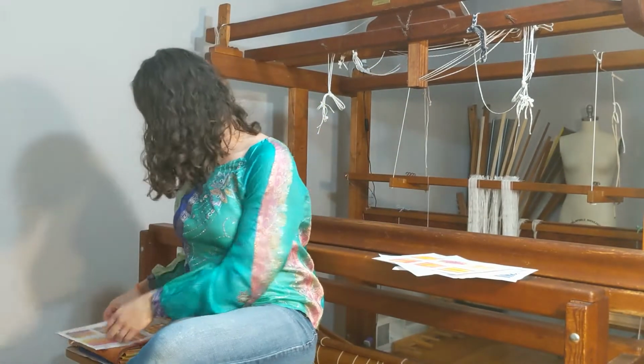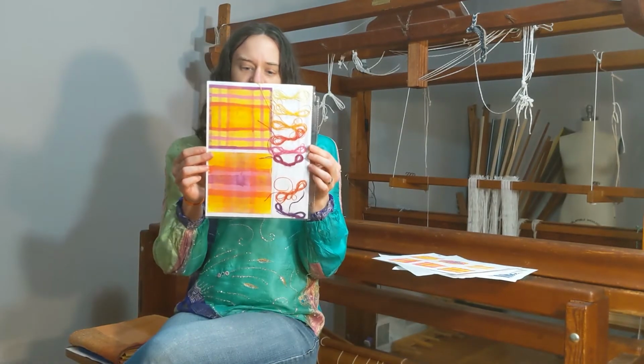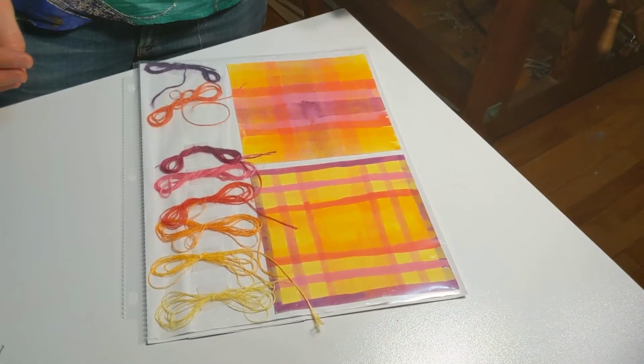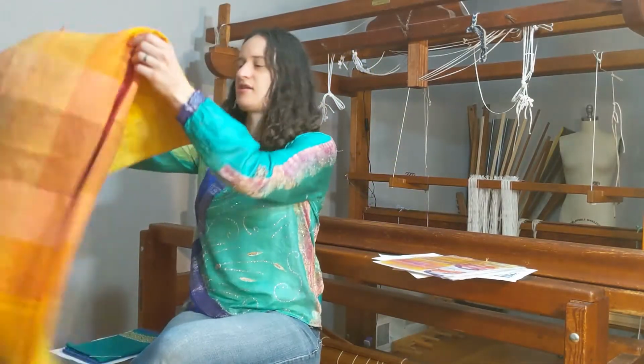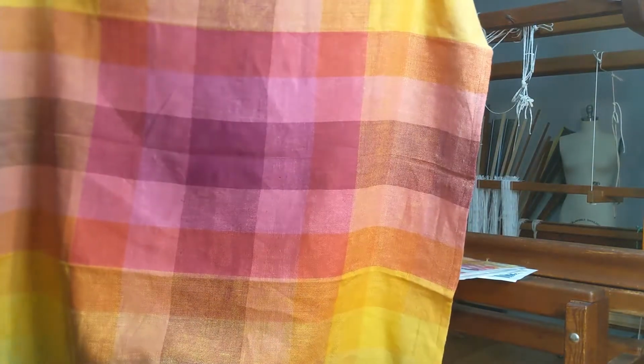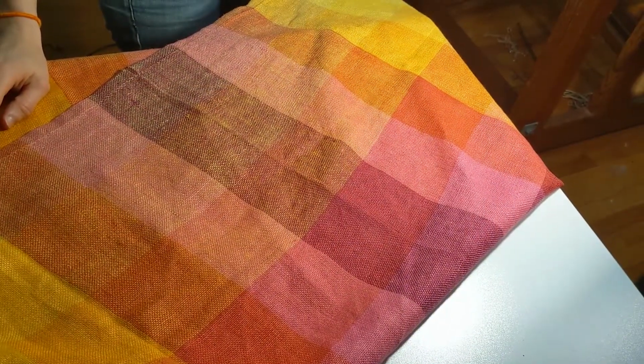So that was the painting that I did, or those were the initial paintings that I did, and then I sort of did a final version, and you can see here are the yarns that I was planning on using. And then here is actually the finished piece. So that was what my little paintings, this was the tablecloth that I made with those ideas.